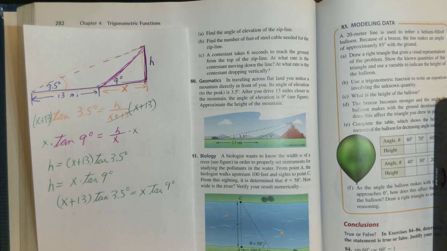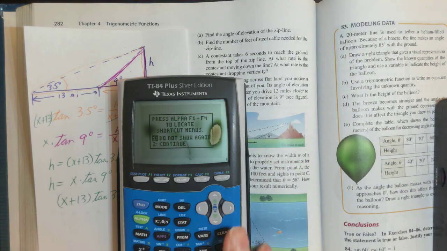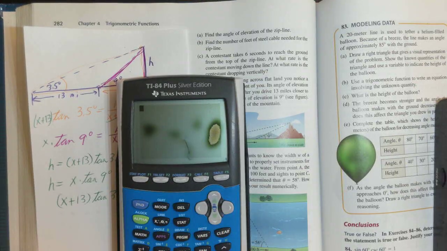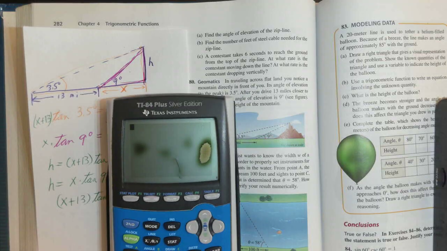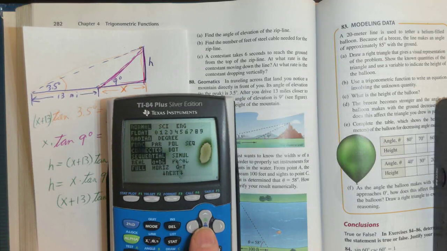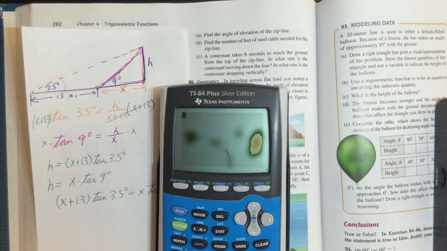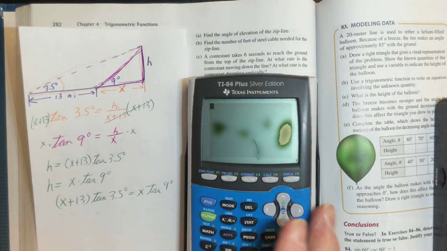Okay, so I'm going to make sure that my calculator is in degree mode. Let me look at mode here. We're in radian mode there, so let's get it in degree mode. This won't work if it's not.